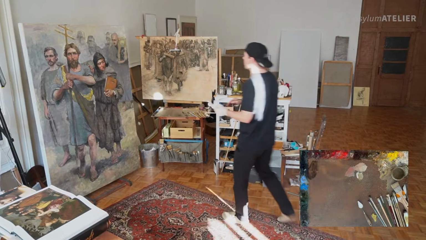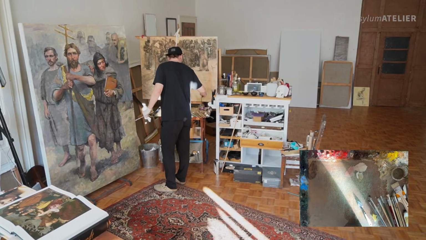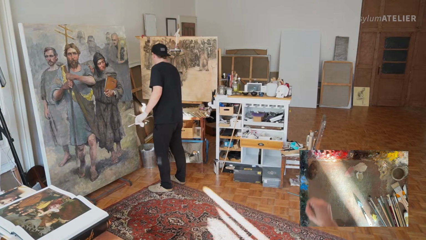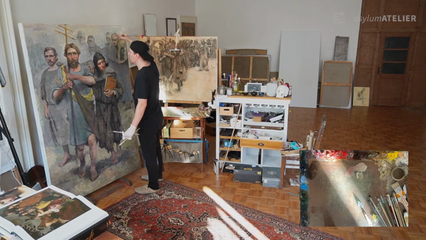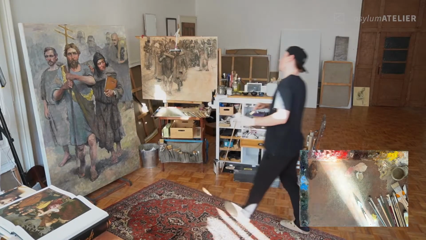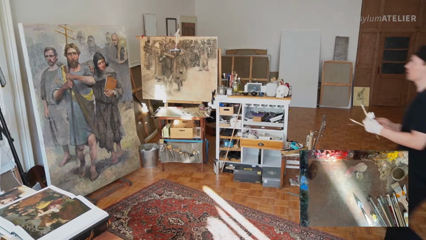Since there's a tilt, or actually he's looking down, I can afford to make his chin a little smaller. Yeah, I think that's gonna work.